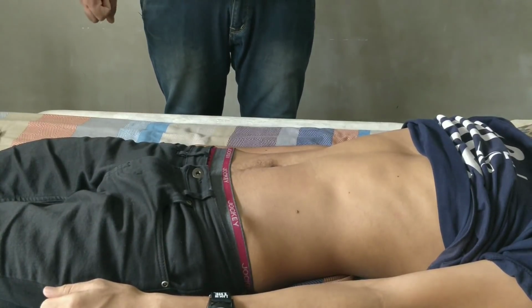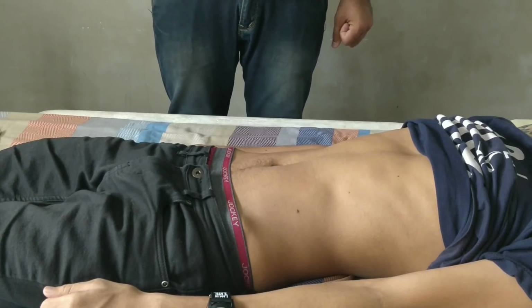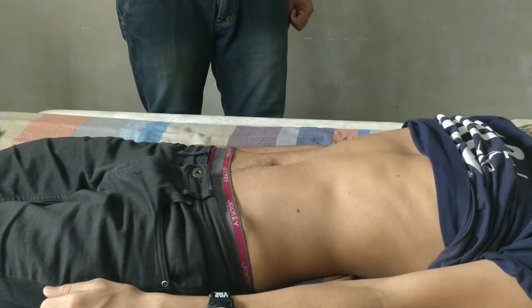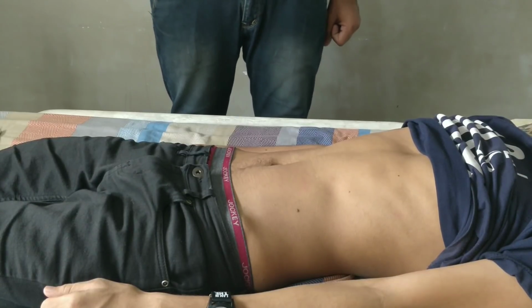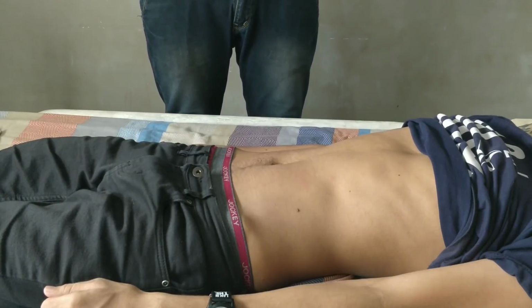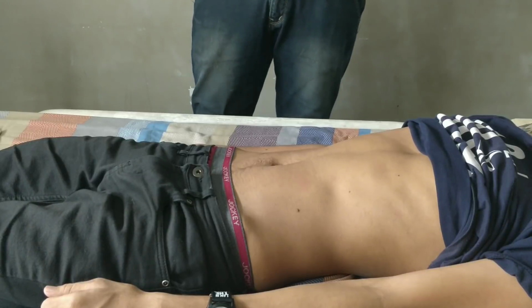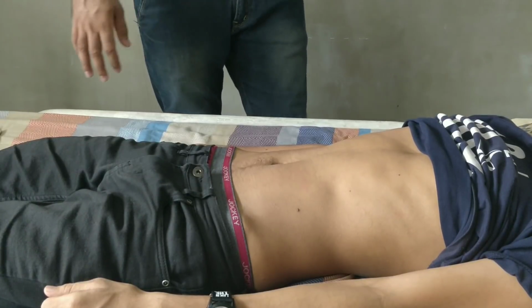Now there are some special techniques to know if there is any abnormality or not. First we will check for ascites. Ascites is fluid in the abdominal cavity. So how will we know? First I will check the fluid wave.